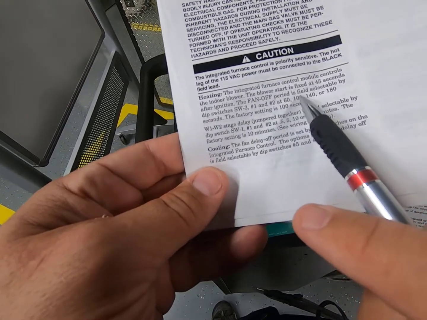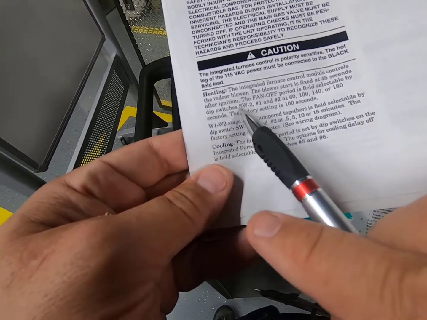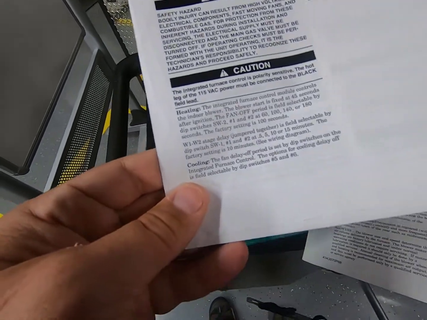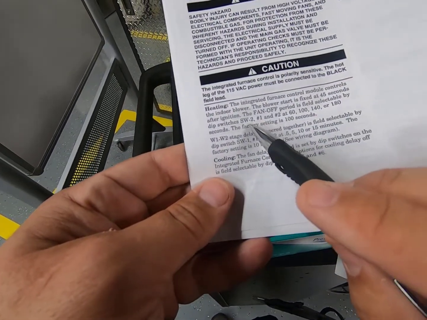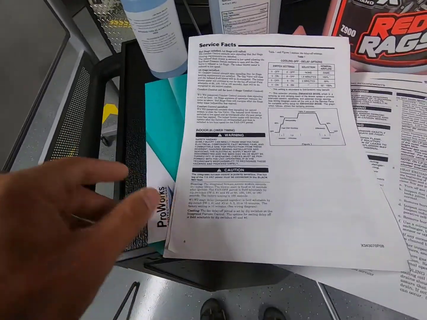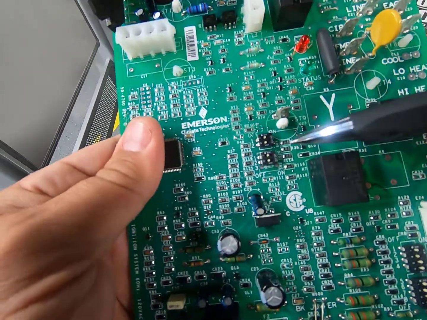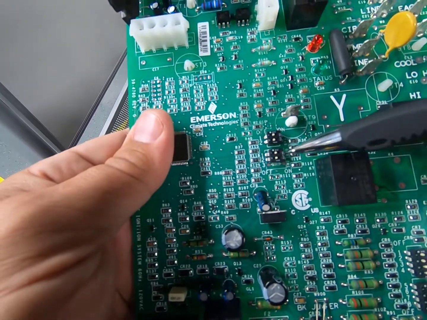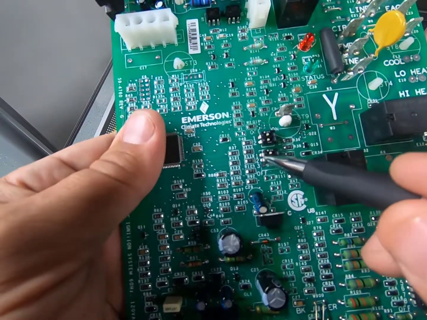So the fan off period is field selectable by dip switches SW2. That's that block that I just showed you, one of those blocks. SW2, 1 and 2. So SW2 is this. This is SW2, and switches 1 and 2.